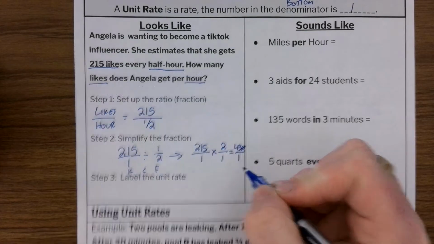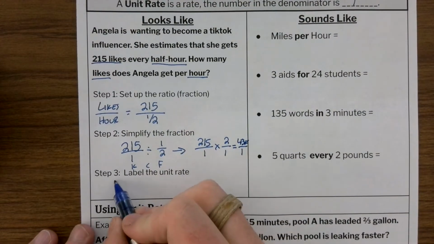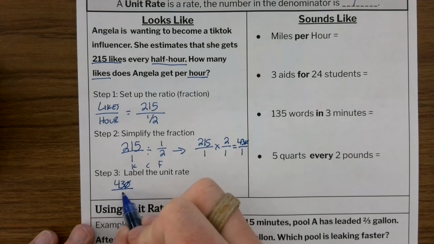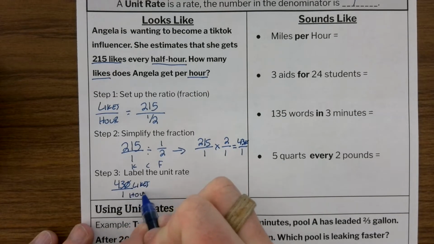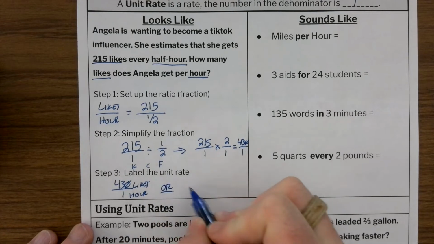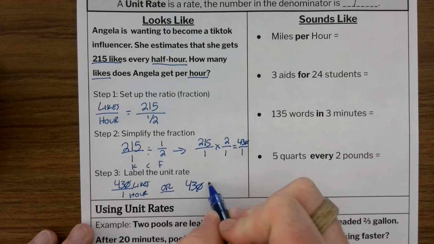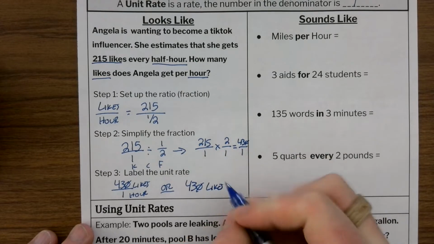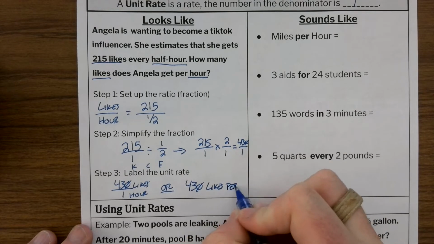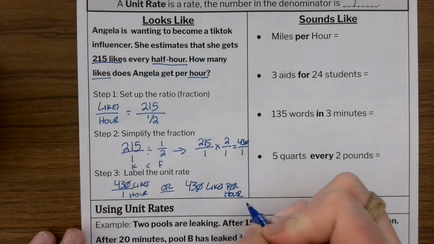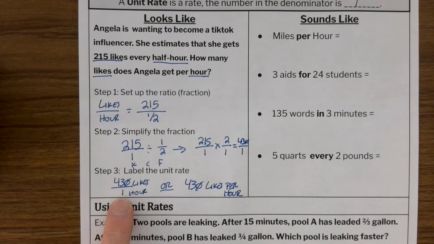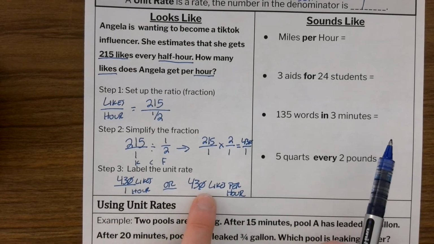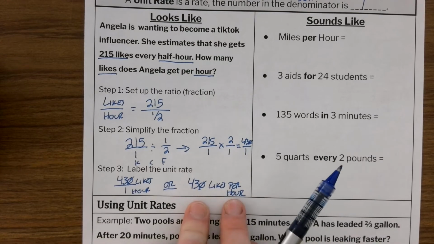1 times 1 is 1. What this means is we have 430 likes for 1 hour, or just 430 likes per hour. And this would be our unit rate. Notice there is a 1 on bottom. And when we have a 1 on bottom of a whole number, we can take it away and just make it the whole number. It's just important that you keep the units attached to it.